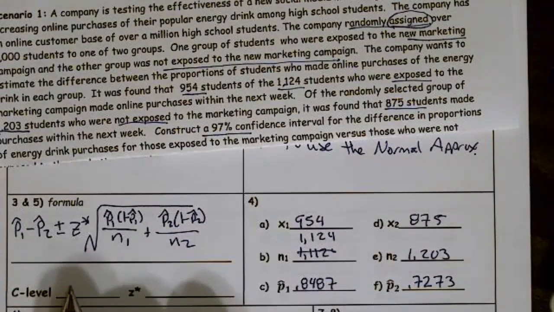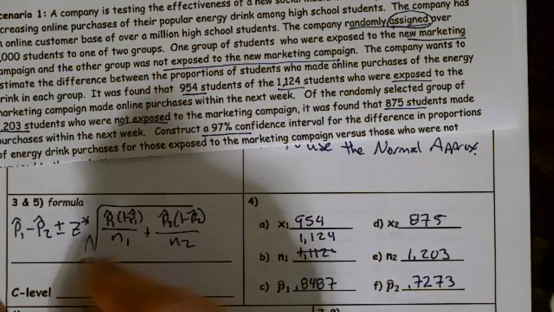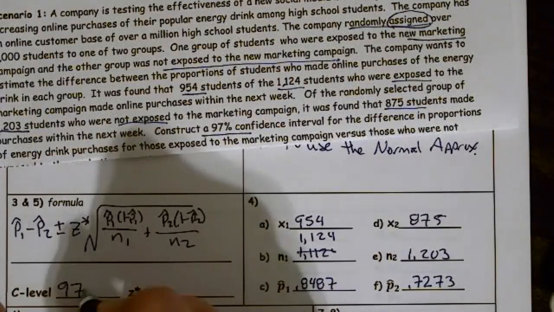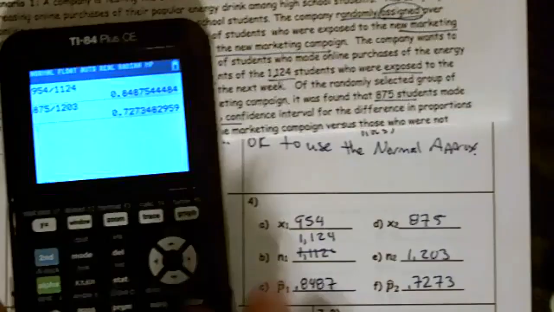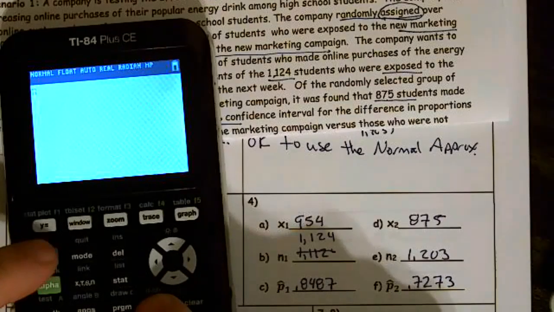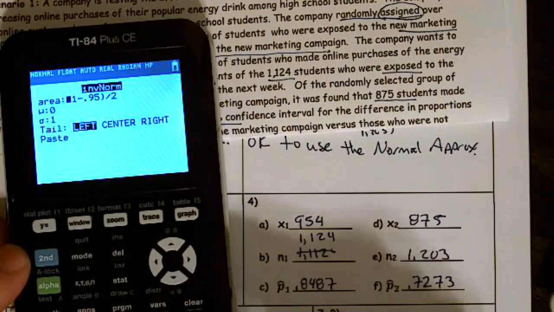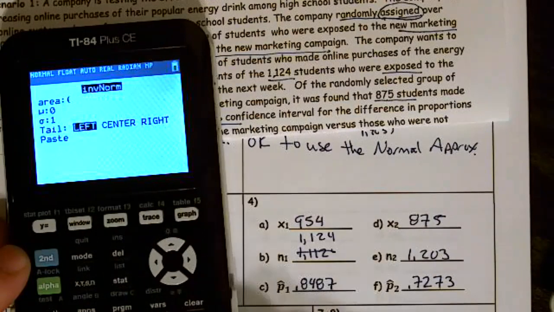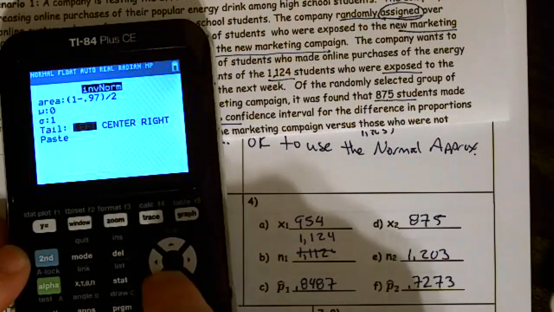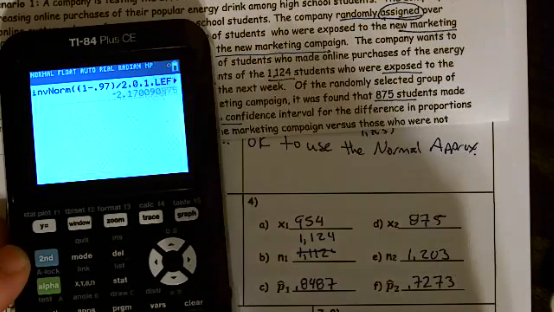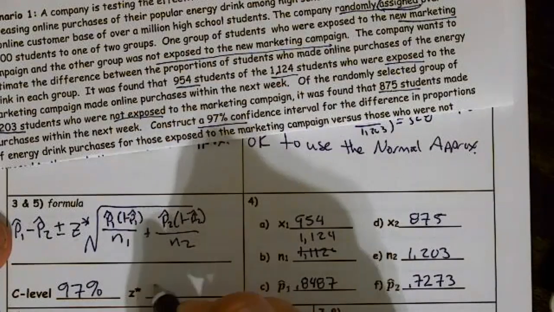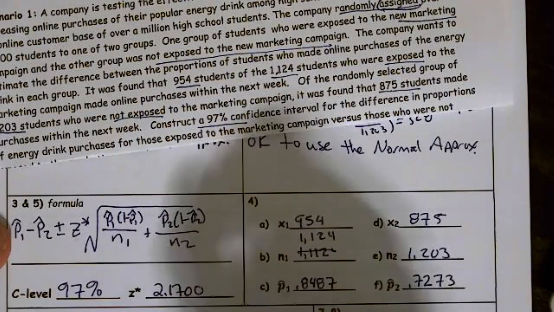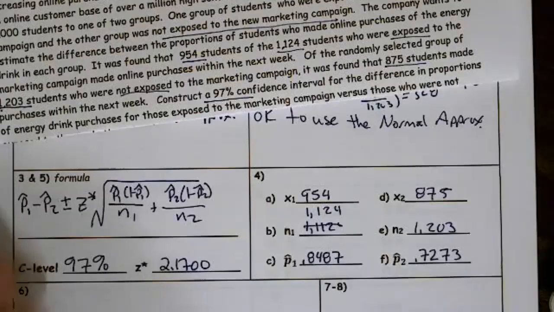I forgot to write down our confidence level. Our confidence level was 97%. You could have put in 0.97 and that would have been fine. And we need to calculate Z star. So second var's inverse norm parenthesis 1 minus 0.97, close parenthesis, divided by 2. And we're just going to always make it positive. So we end up with 2.1700. If you left off the zeros, that's fine.